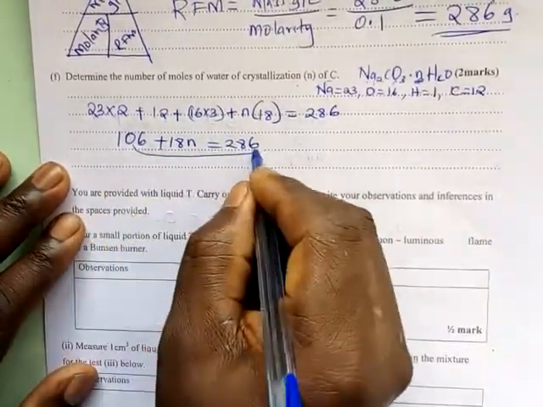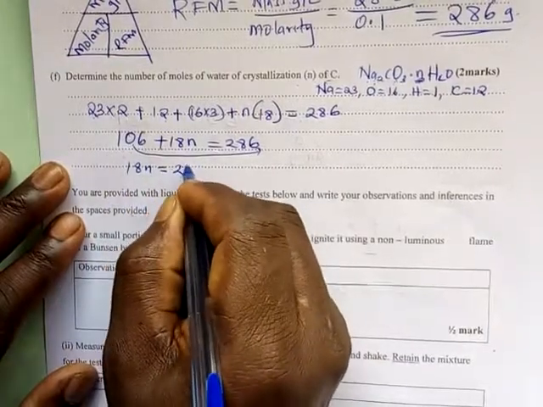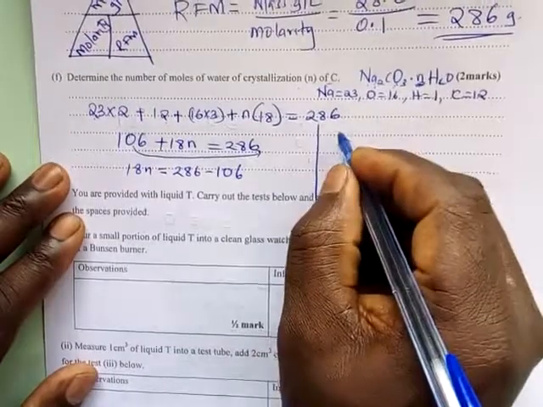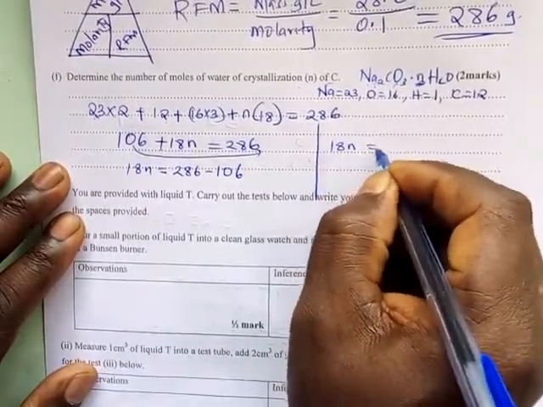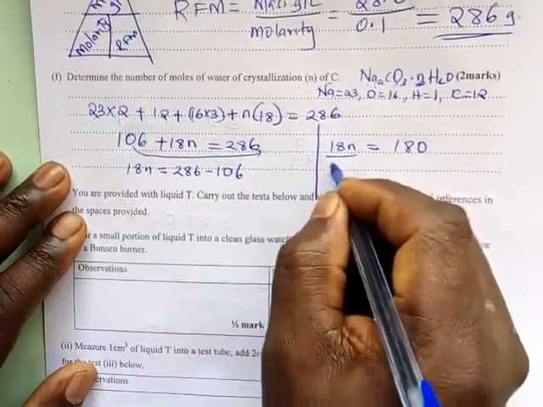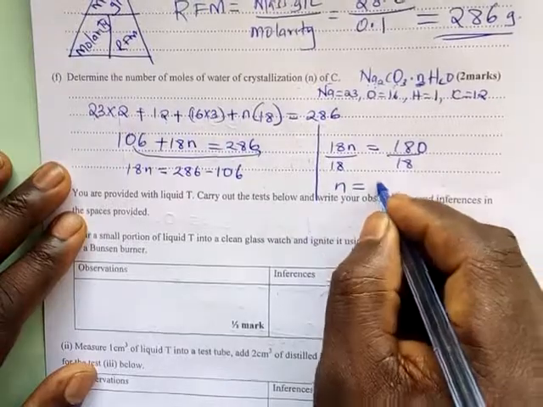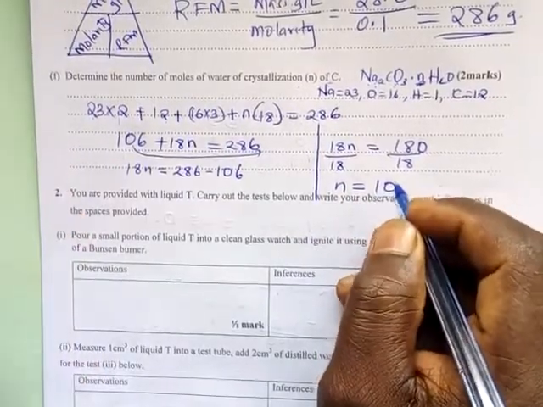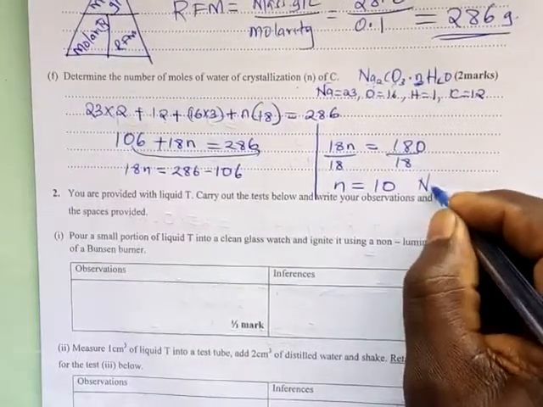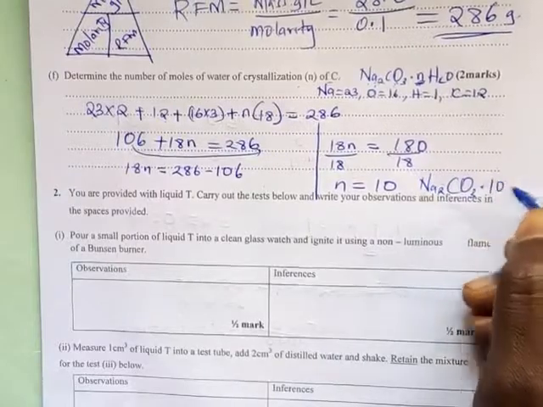Like terms together, 18n is equal to 286 minus 106, so 18n equals 180. Divided by 18, n is equal to 10. So n is equal to 10, meaning that this formula is Na2CO3.10H2O.